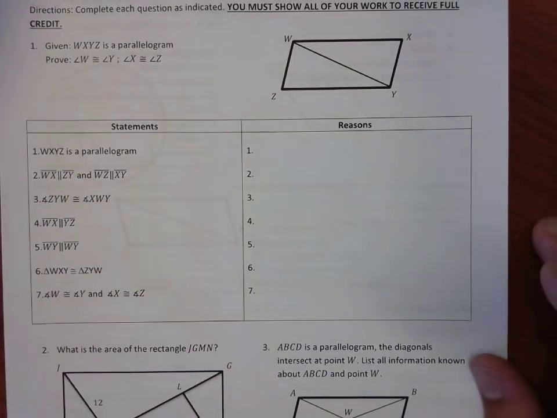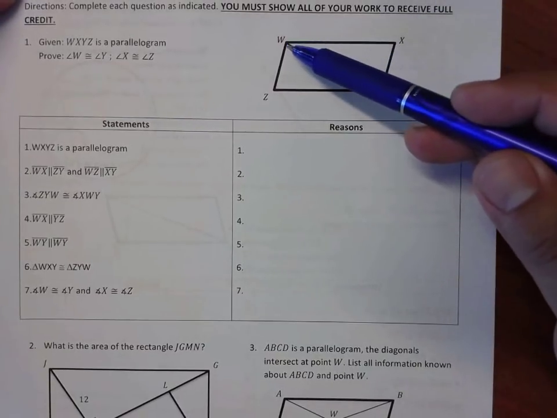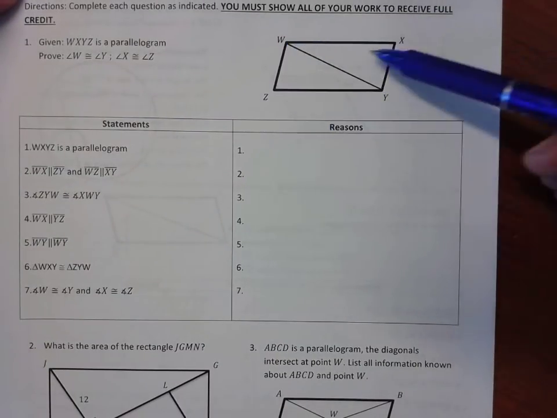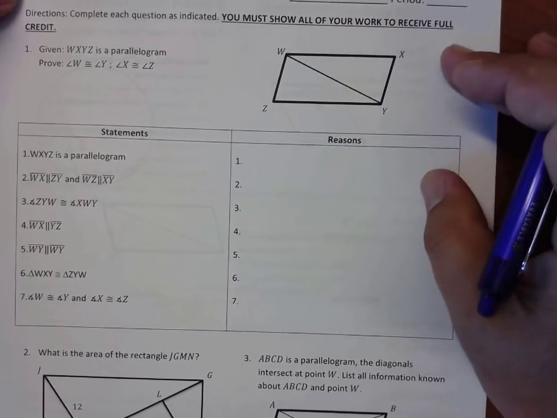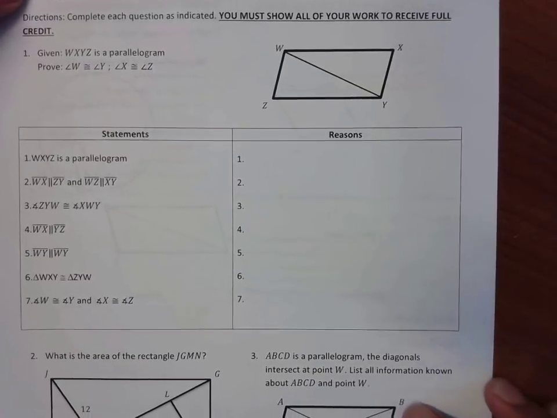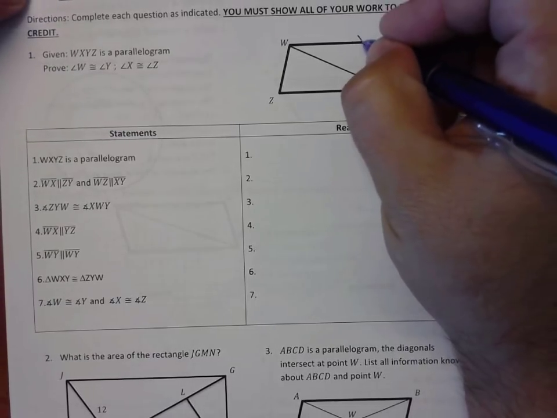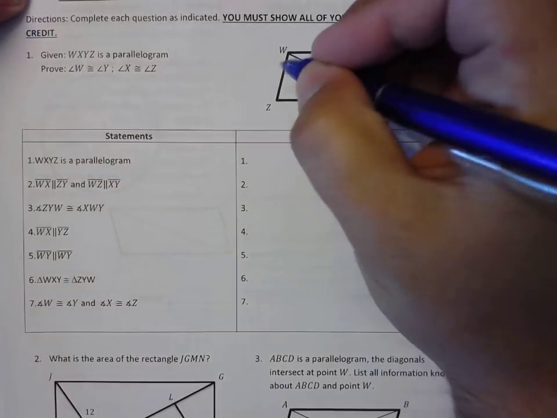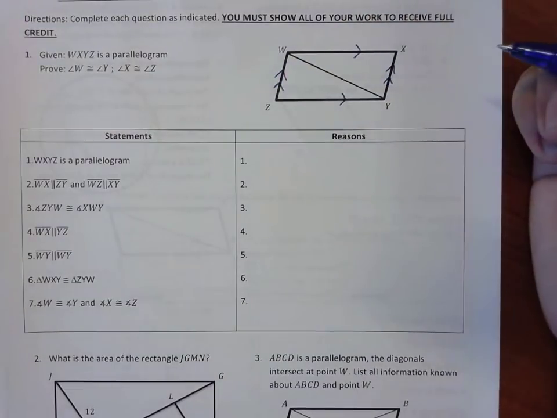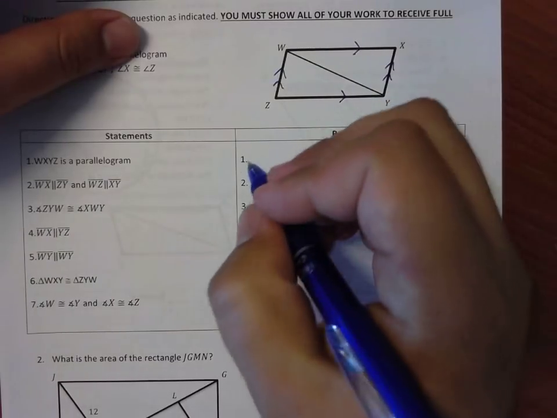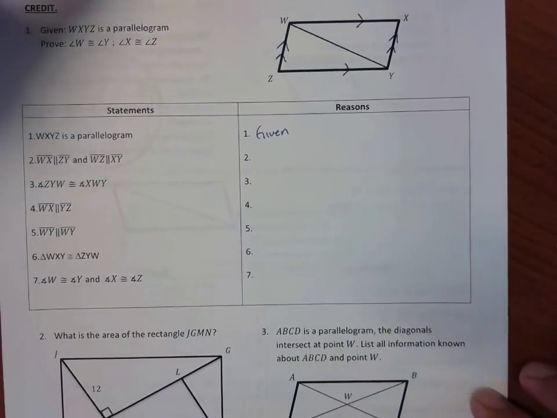Alright, so let's start. We're trying to prove that W is congruent to Y and Z is congruent to X, knowing that this is a parallelogram. That's all we know, it's a parallelogram. From the definition of a parallelogram, we should all be used to this by now. Definition of a parallelogram: opposite sides are parallel. So number one should definitely be the easiest given. Do not get that wrong.